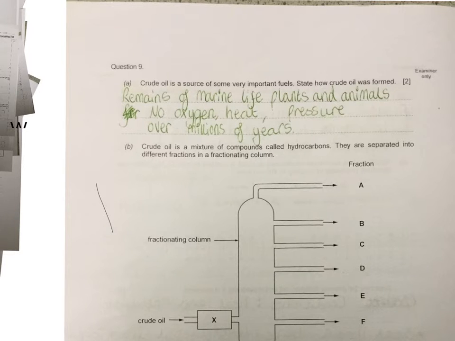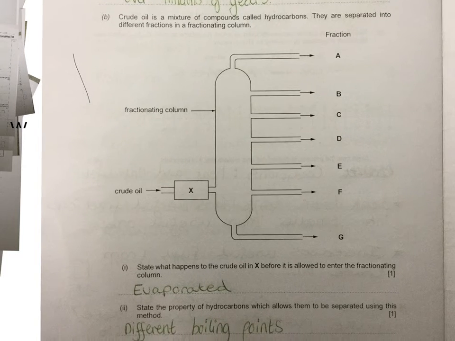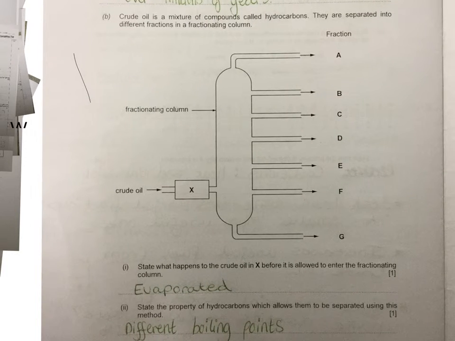Crude oil is a mixture of compounds called hydrocarbons. They are separated into different fractions in a fractionating column. State what happens to crude oil in X before it is allowed to enter the fractionating column. So the crude oil here is heated up to roughly 350 degrees, and that means it'll evaporate. It turns from a liquid to a gas. Hot gases rise, so they've got less dense. They rise up, and that's how they separate when they condense back into their liquid form.